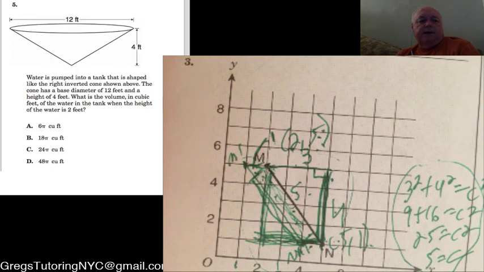So 5 is a classic grade 9 problem. And again, this kind of goes to see what the issue is.